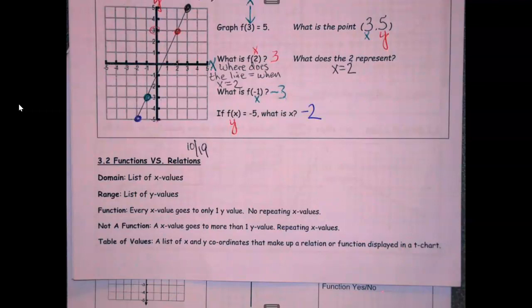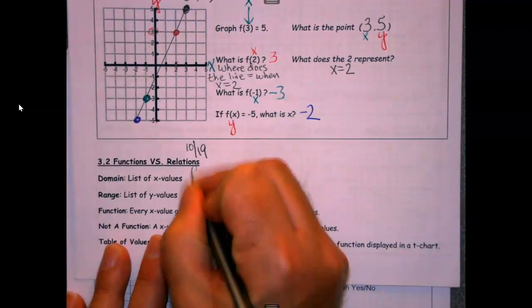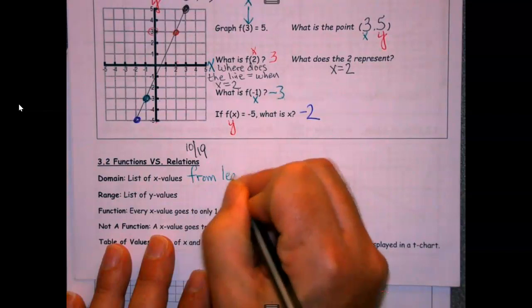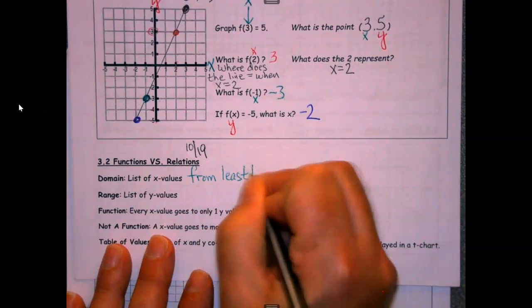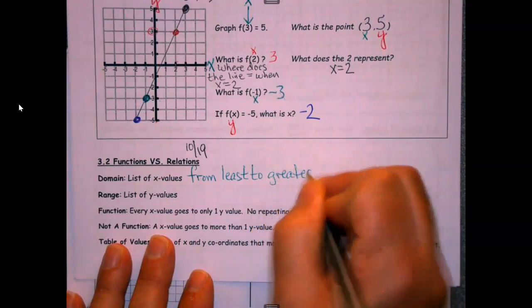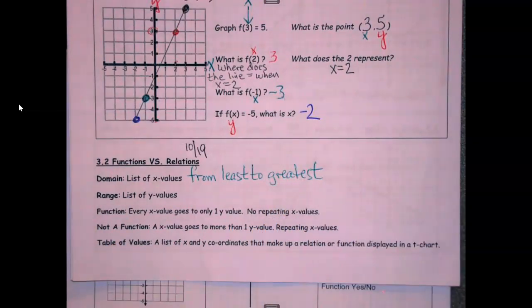A listing of your x values. We're going to add a little bit to this: from least to greatest. So when I'm listing my domain values, if there's a bunch of numbers there, I put them in numerical order.